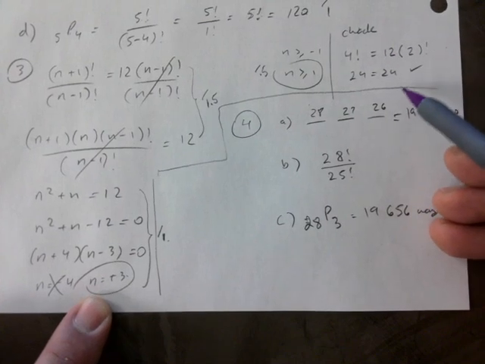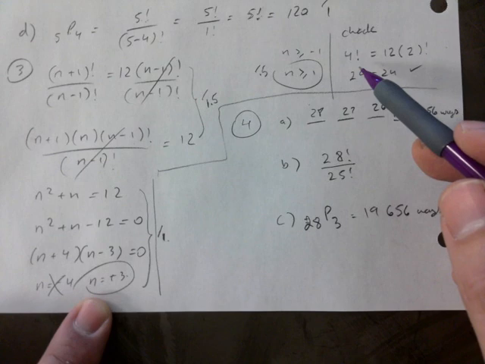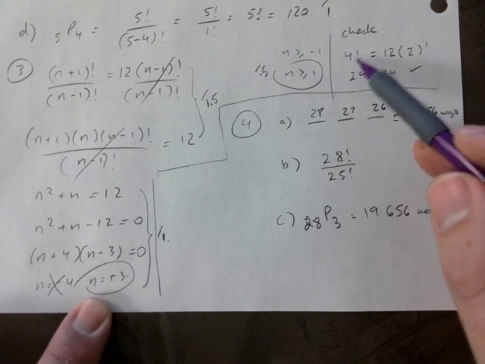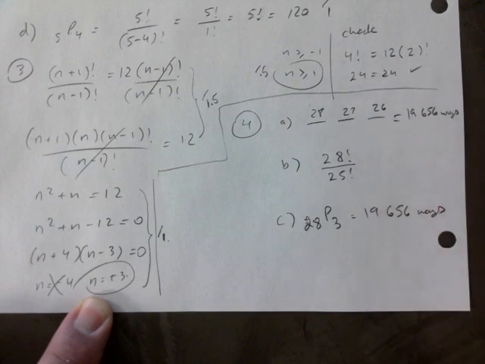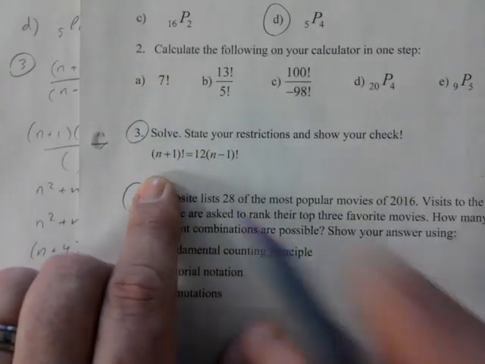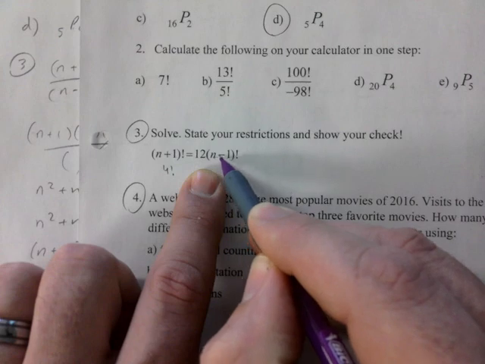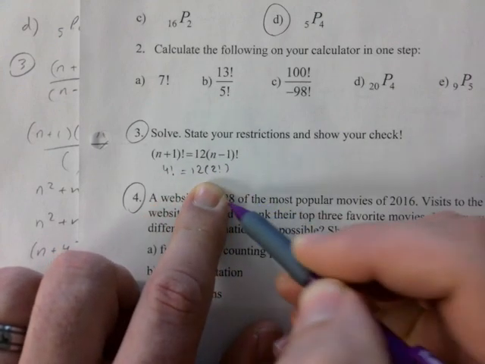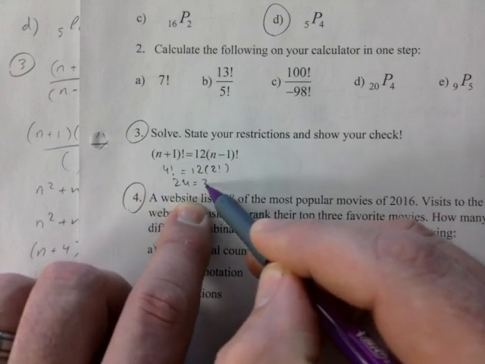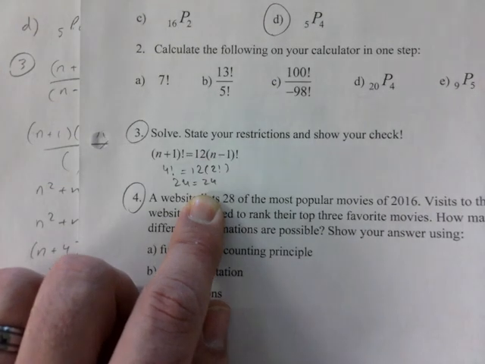And then the check, I did a quick check here. I plugged it into the very original expression. I plug in n is equal to 3 everywhere, and you get 24 is equal to 24. Because if n is equal to 3, this is 4 factorial. And this is n minus 1, that's 2, right? So it's 12 times 2 factorial, really. And so that's 24 is equal to 24. That's why I always go to the original, not the manipulated form, okay?